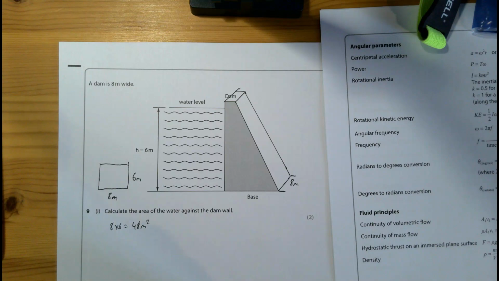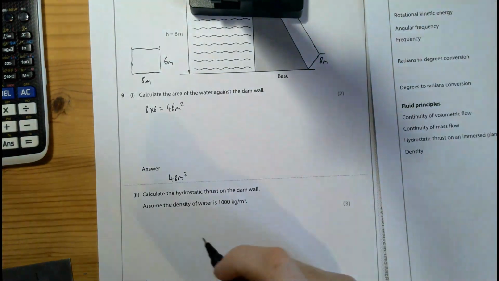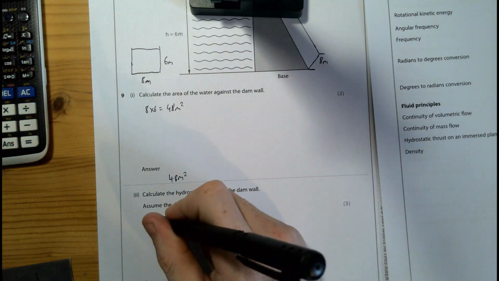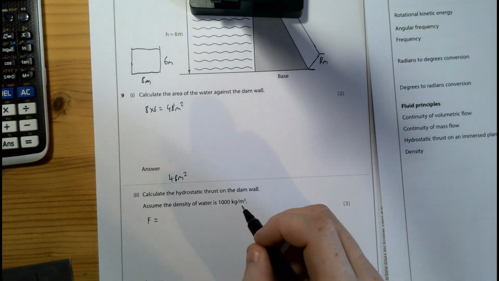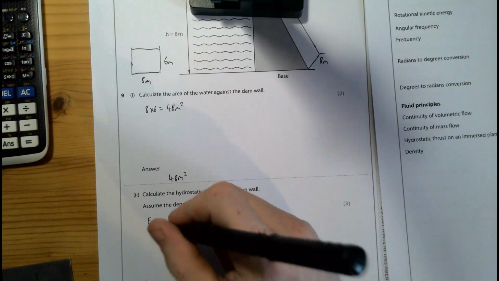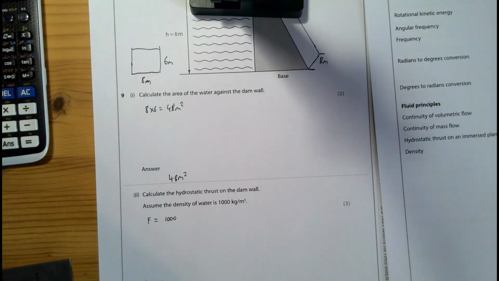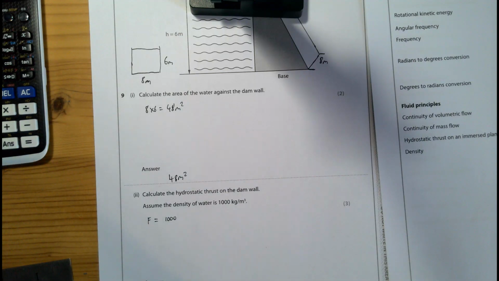So once you've got your formula, it's as simple as just plugging it all in. You've got F, which we're trying to figure out, equals the density, which is going to be the density of the water. Fortunately for us, they gave us that information, so it's going to be 1,000 kilograms per meter cubed. It also tells us what units we should be using.